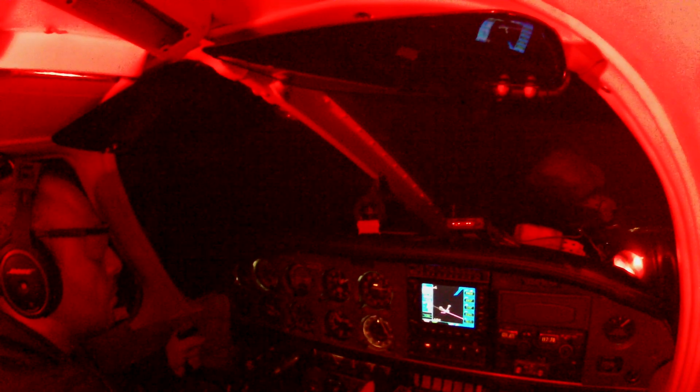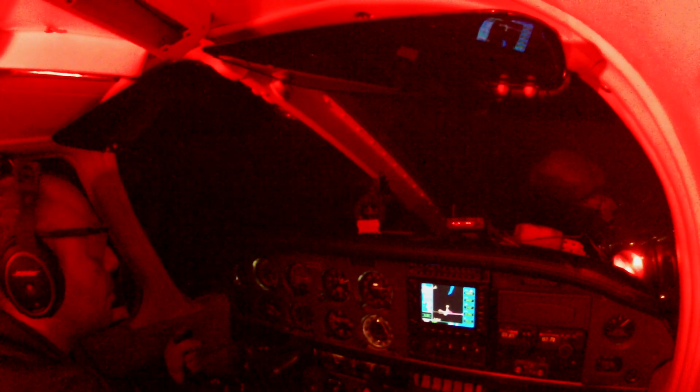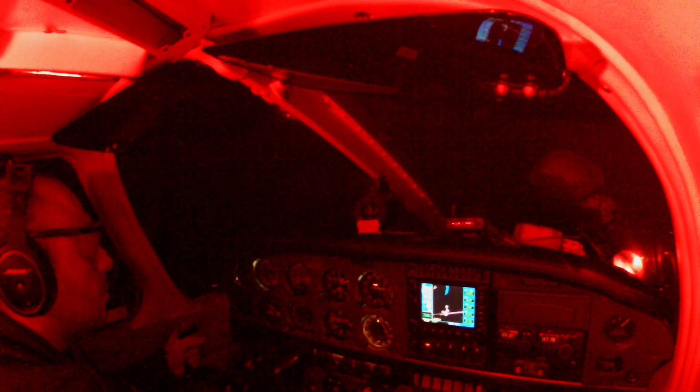And my outbound 222. Standard turn. Keep it at 90 knots.